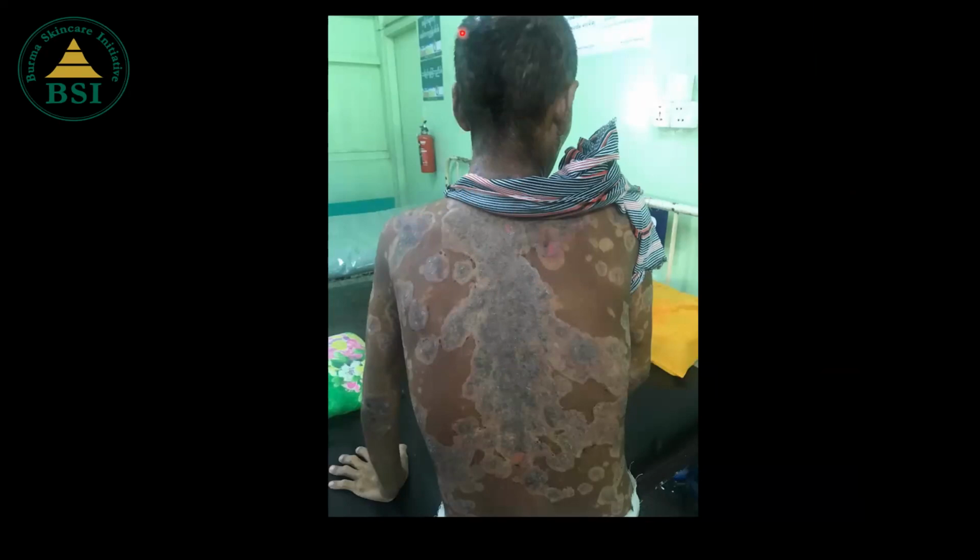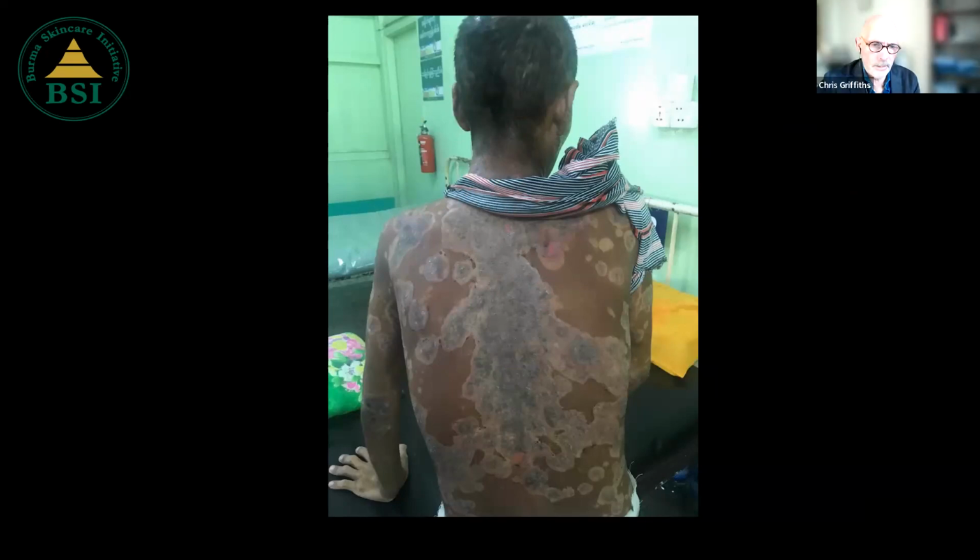Serena said multiple silvery lesions. Yeah, there are silvery lesions. But these aren't plaques so much. It looks as though there's been a little bit of skin loss here, doesn't there? So it's got an edge. It looks as though it's advancing here.